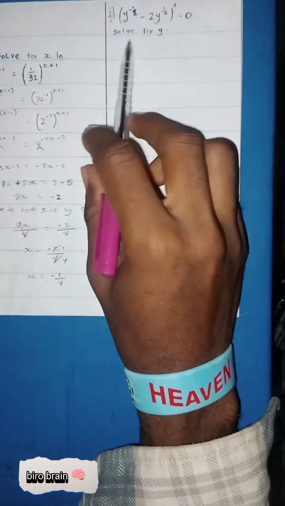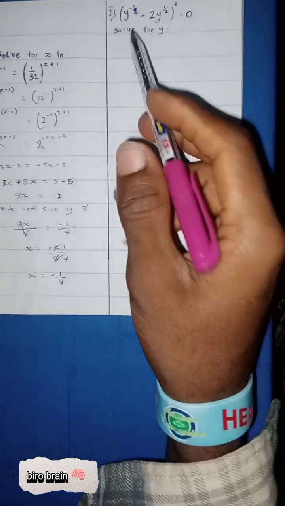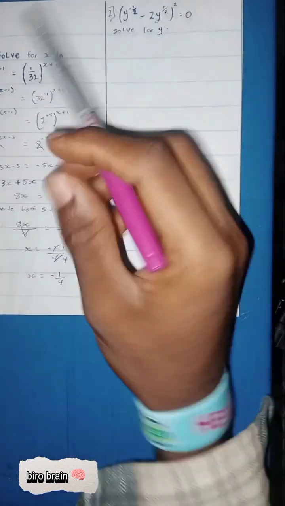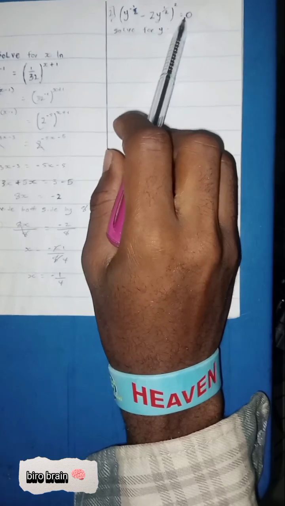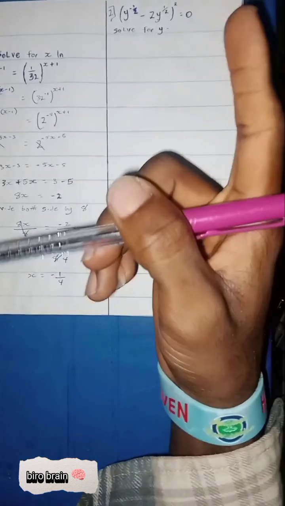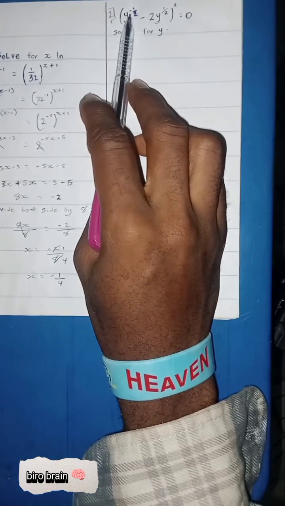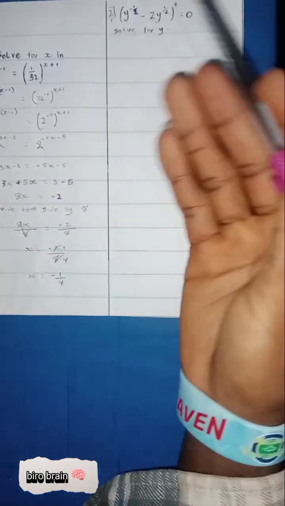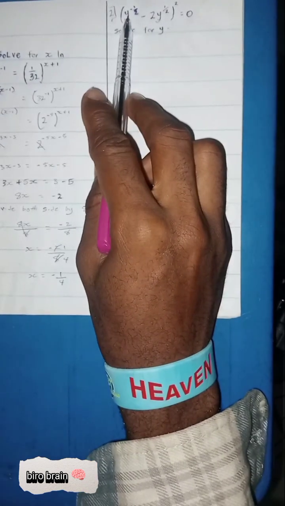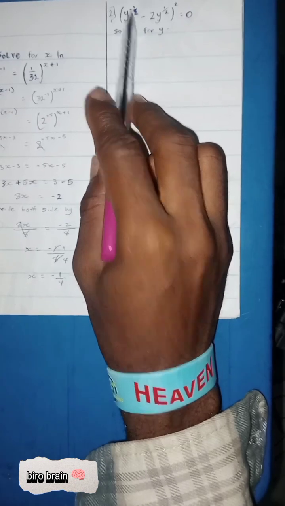Now if you're looking at question 2, it said solve for y. Well, let's solve for y in this question now. This is y raised to the power minus 1 over 2 minus 2y raised to the power 1 over 2, all raised to the power 2, equals to 0. Now the first thing you should do is that you take the inverse. You know this, when you have minus 1, that means the inverse of y. So us having minus 1 over 2 means the inverse of y raised to the power 1 over 2.